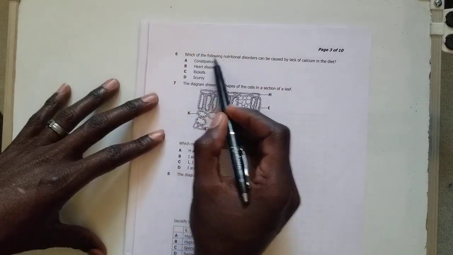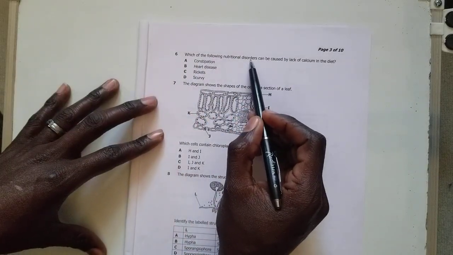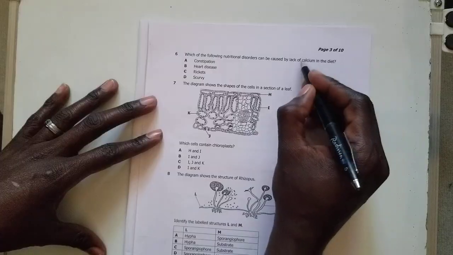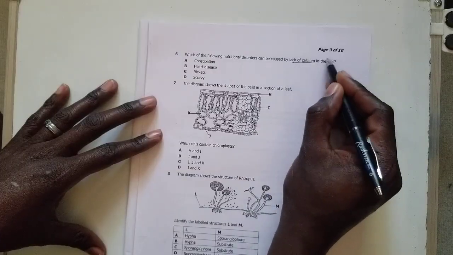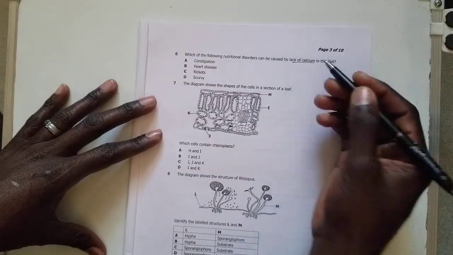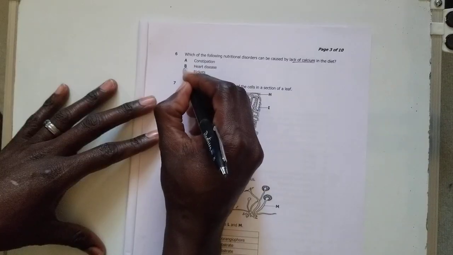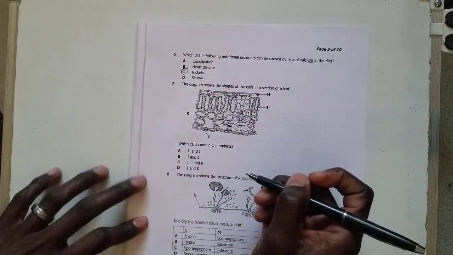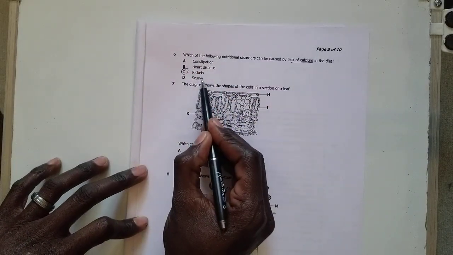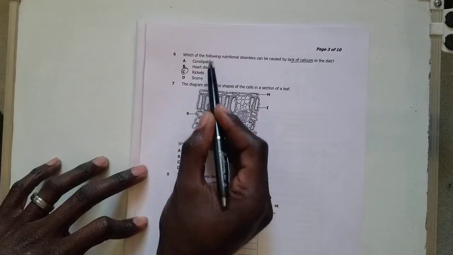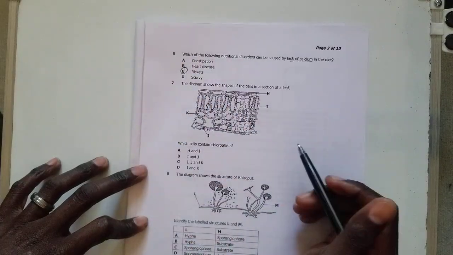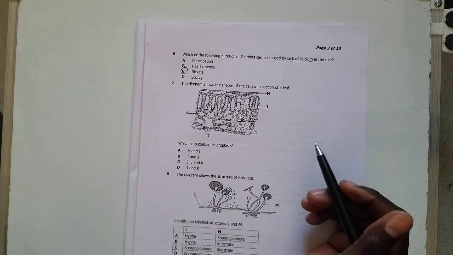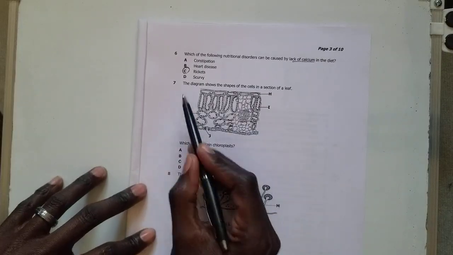Number 6 says which of the following nutritional disorders can be caused by lack of calcium in the diet? Of course, lack of calcium causes rickets. When it comes to scurvy, you need some vitamins. Constipation, you need dietary fiber, or what we call roughage.